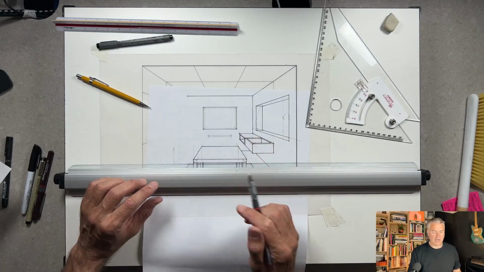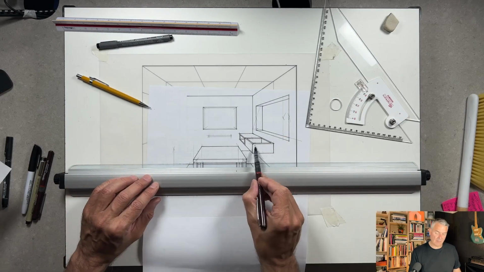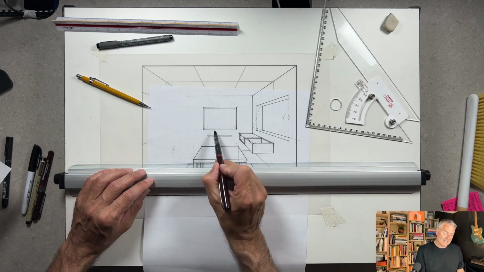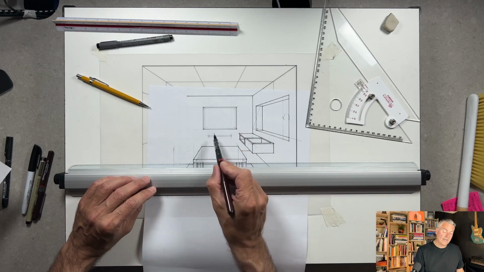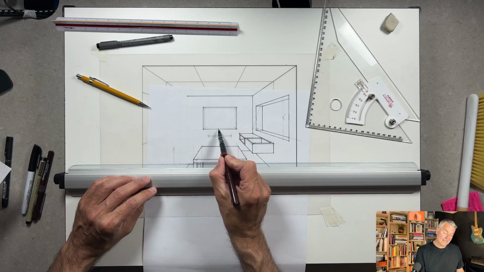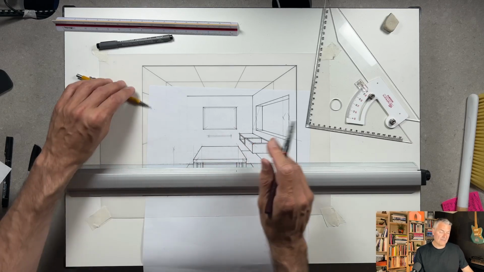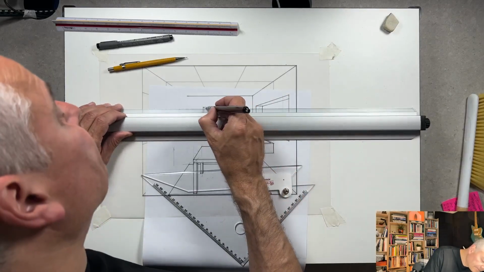You only need to be a fraction of a millimeter out on one line, and you get something slightly thicker. So I can see that this one's slightly thinner than that one. So when I draw, I will draw slightly on the outside of this one, slightly on the outside of that one, and then it should work out.